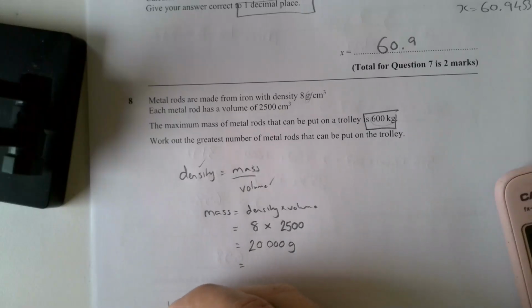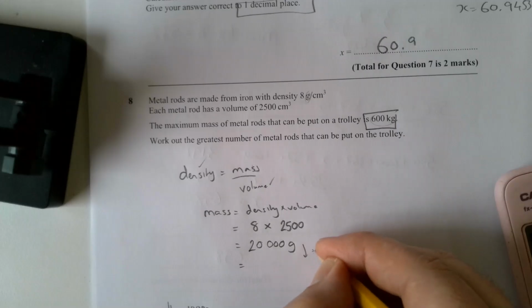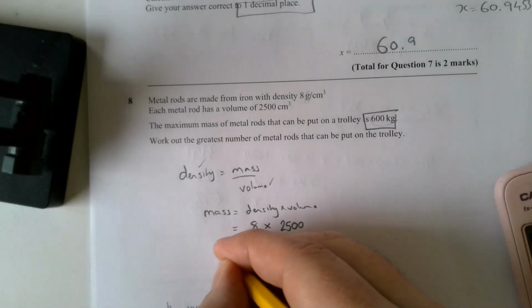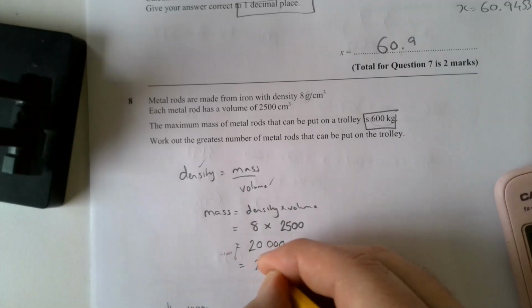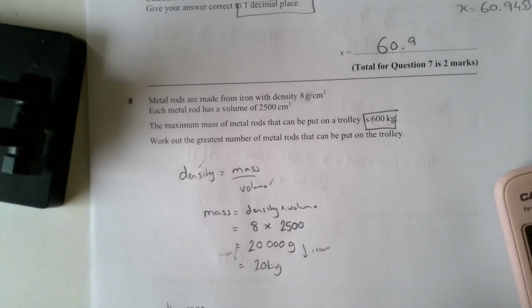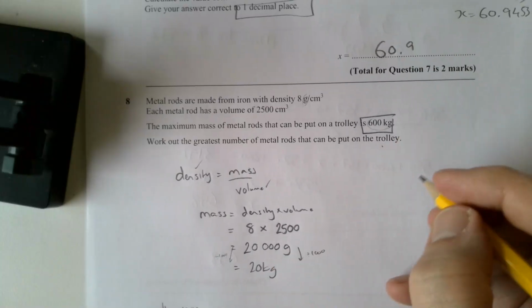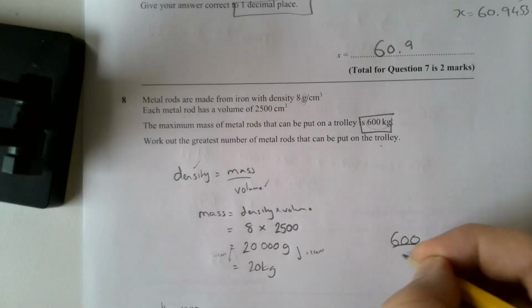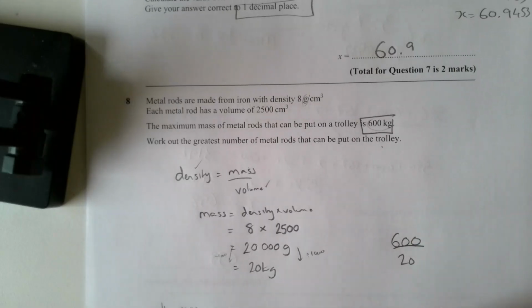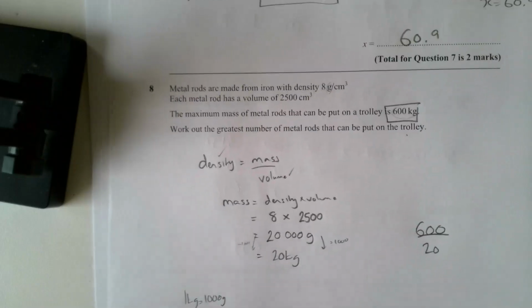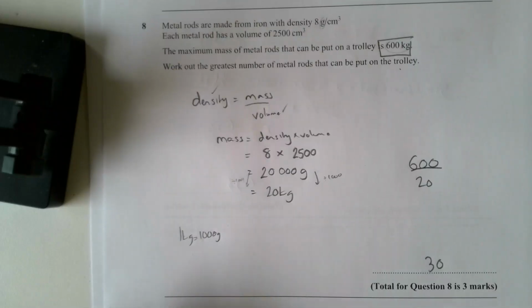I know that 1 kilogram is 1,000 grams, so I'm going to divide by 1,000. That gives me 20 kilograms. Then how many 20 kilogram bars can fit into that trolley? I'm going to do 600 divided by 20, and there'd be a total of 30 of those bars available.